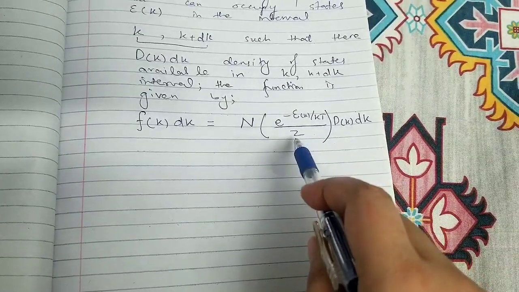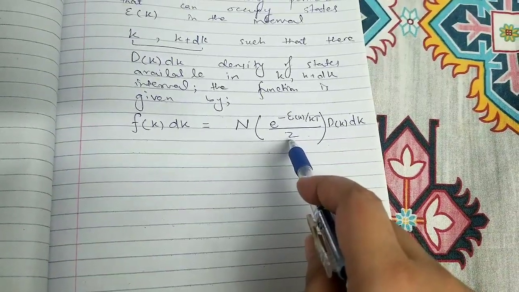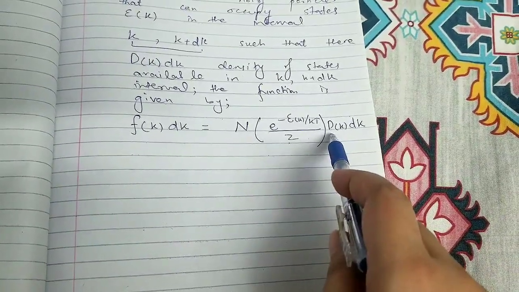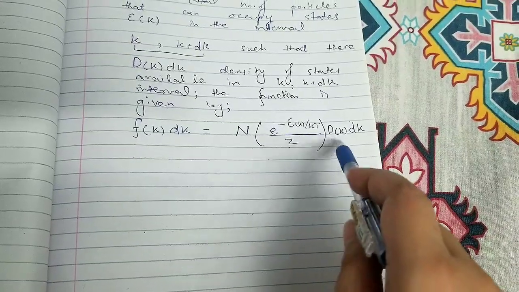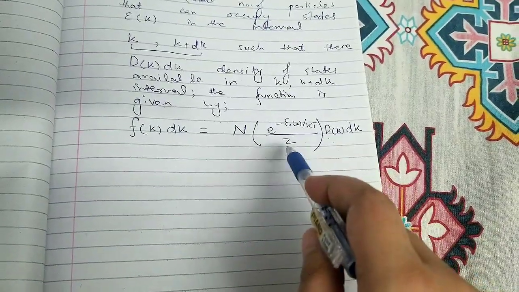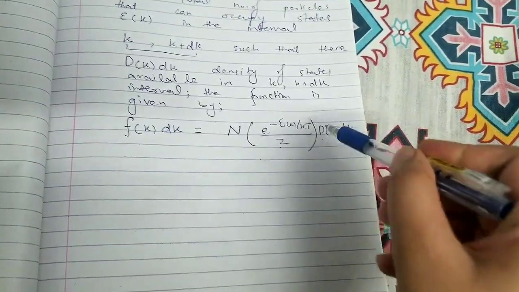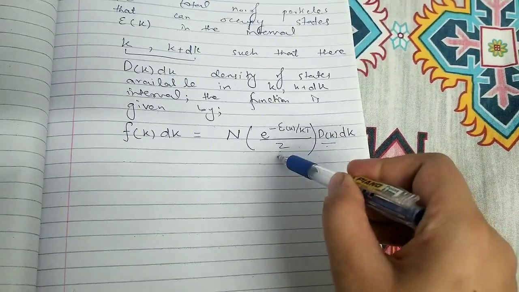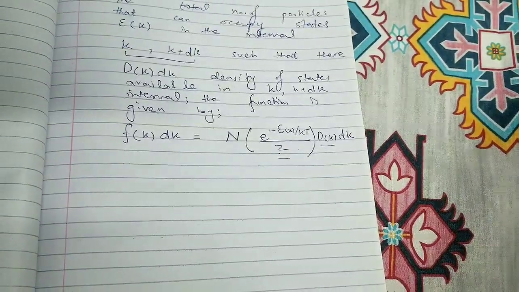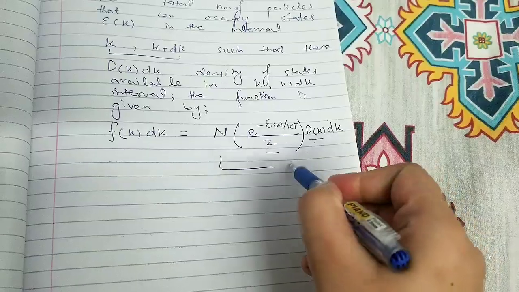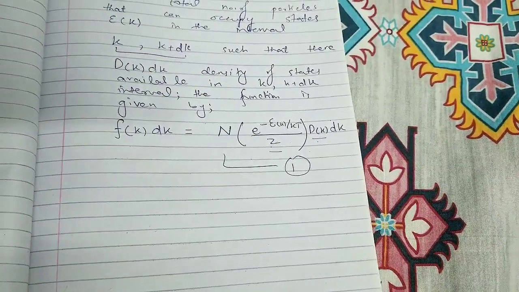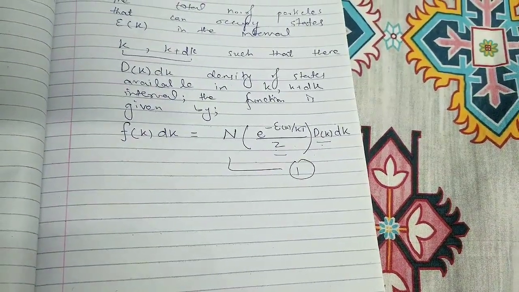For the 3D case, for example, you will put another value of z and some other value of D of k. For 2D, the z and D of k values will be different. For 1D, the z and D of k values will be different. So density of states and partition function just change. This is a general formula, and from it you can move onwards to whatever formula you want to derive.